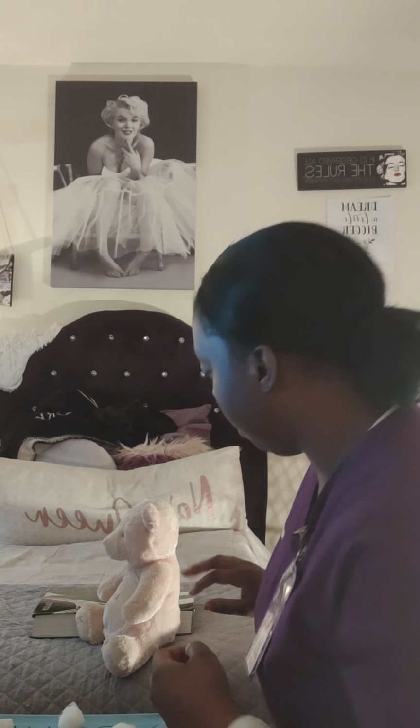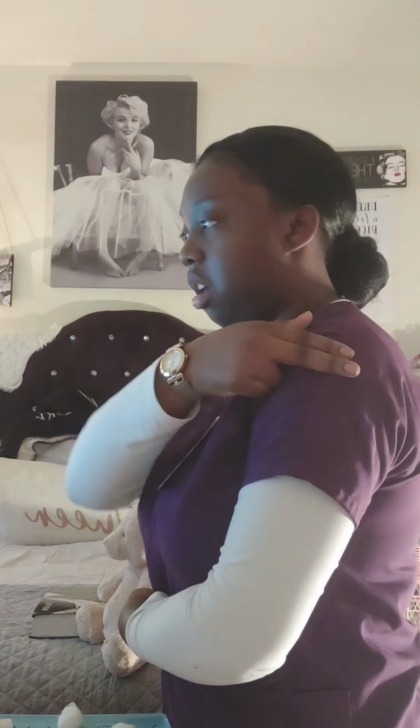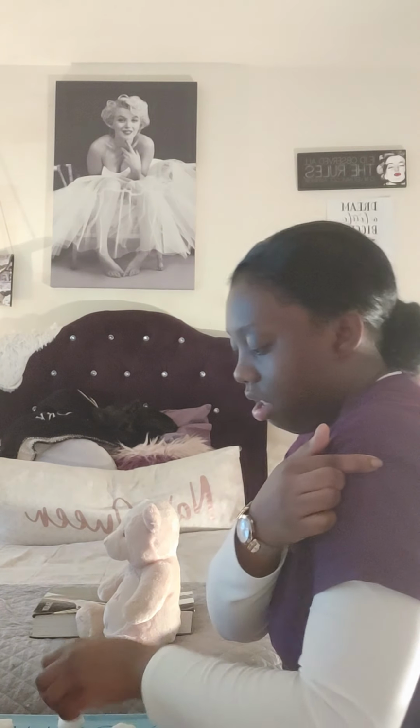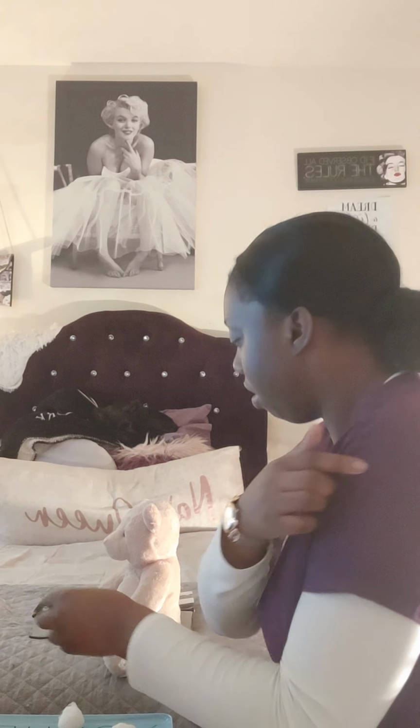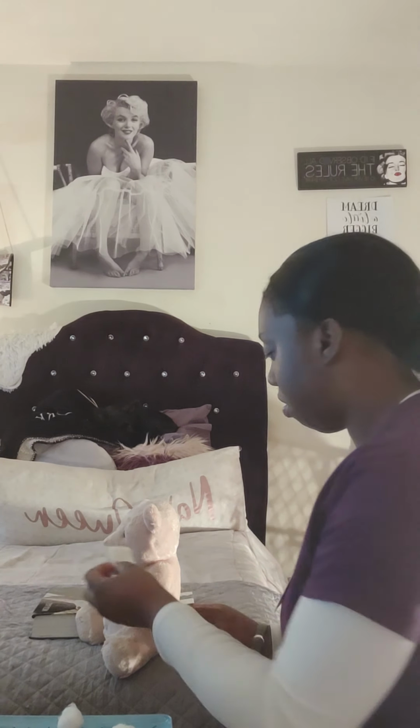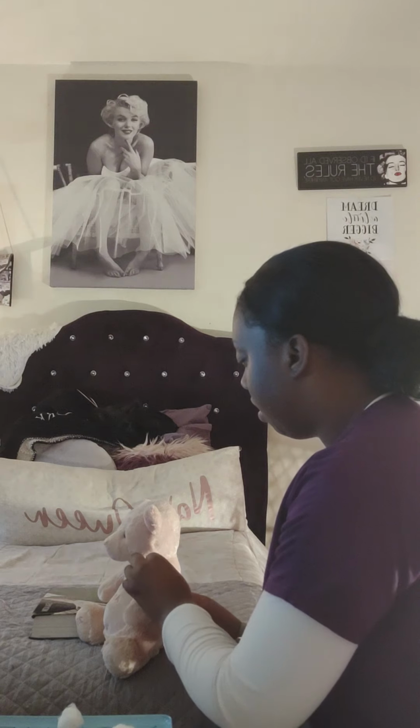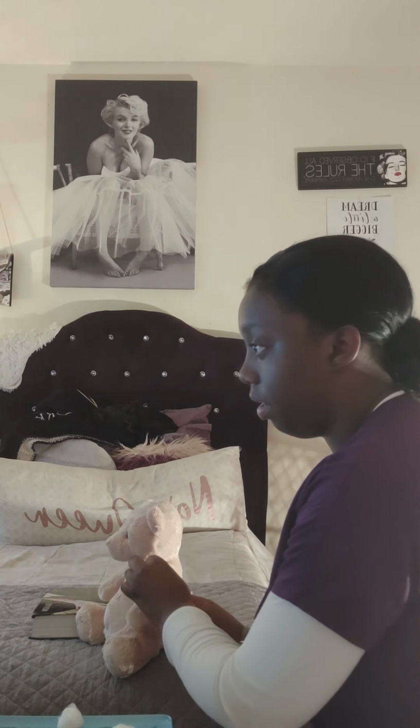So once you've inspected the area where you're going to give it, I can show it on myself. You're going to give it about right, so 2 inches, 2 fingers down from this part of your shoulder. Give it about right there normally. So once you've located the landmark, you go ahead and take your alcohol and cleanse the area, inwards to outwards again.